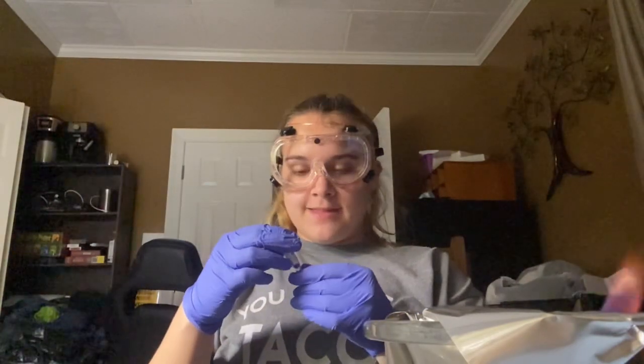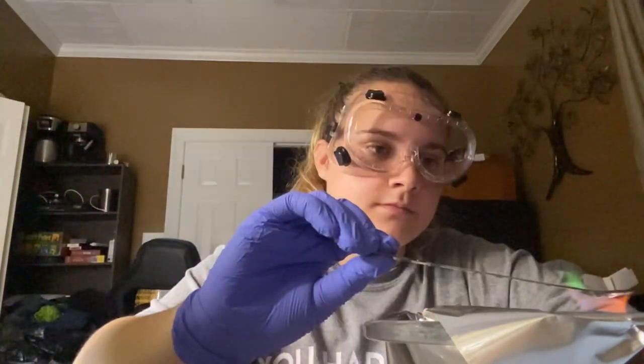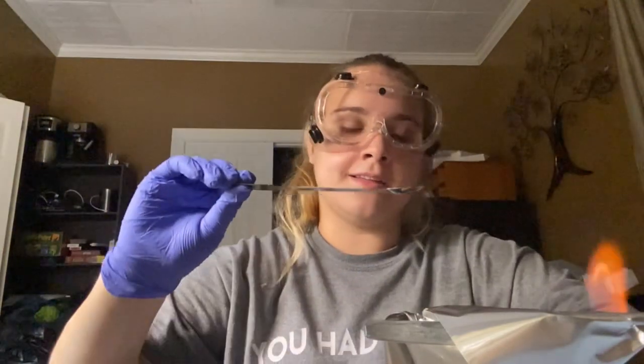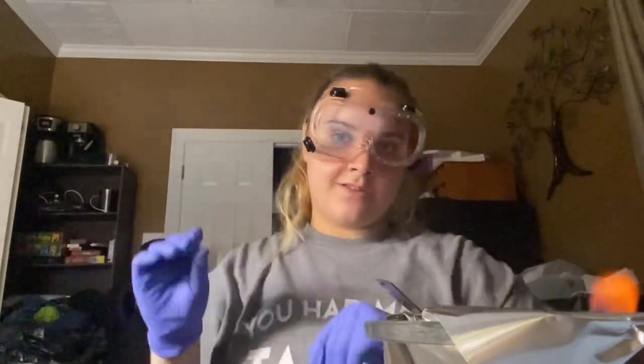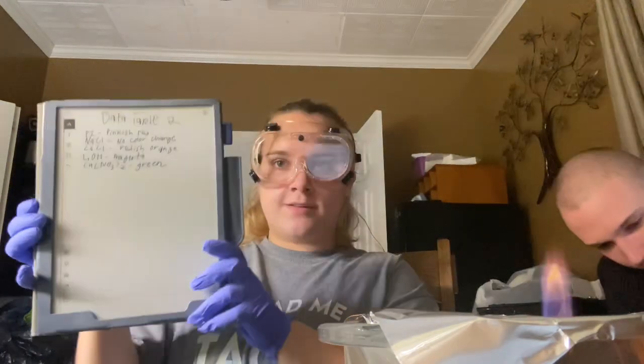So I have saved the best one for last, which is copper 2 nitrate. And it has a brilliant blue color. Alright, it's starting to dissipate. So copper 2 nitrate makes a green color. So now we have the results for all 5 of the color changes that each chemical has made. So here are the results from data table 2.